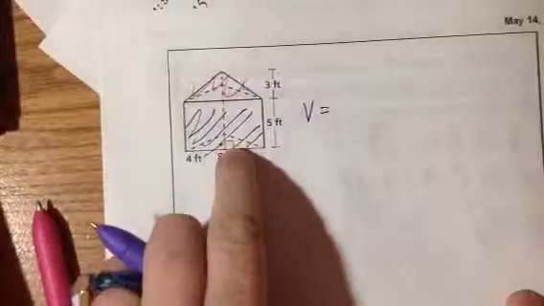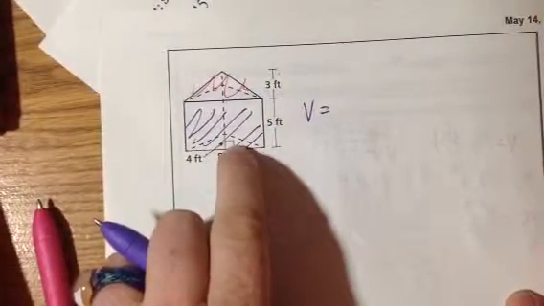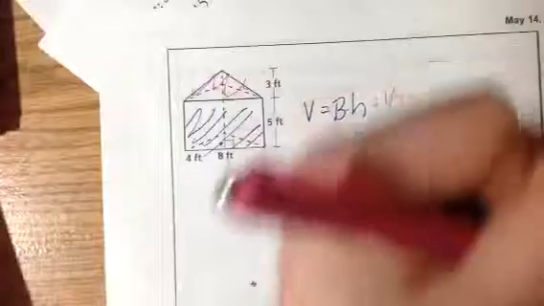Alright, so let's look at what we got. We got the volume of this prism slash pyramid. So the volume of the prism is area of the base times the height, and the volume of the pyramid is 1/3 area of the base times the height.